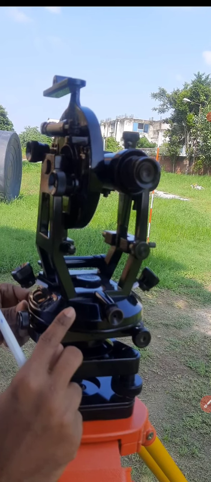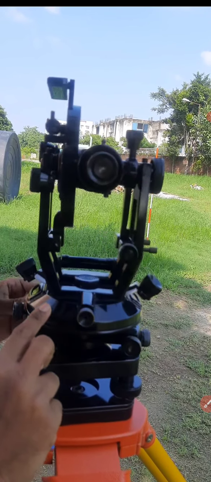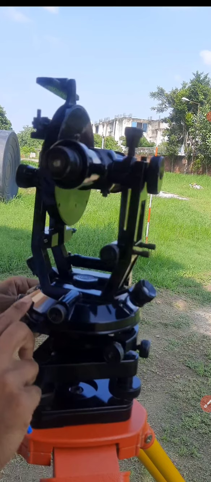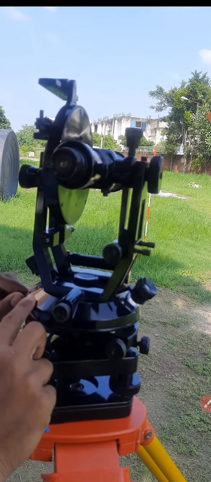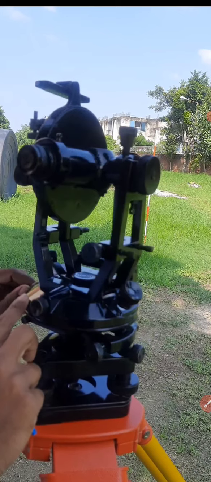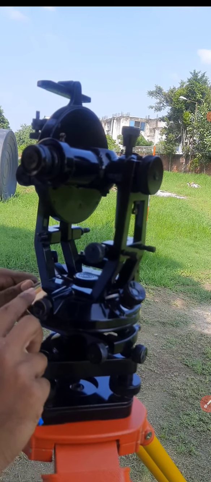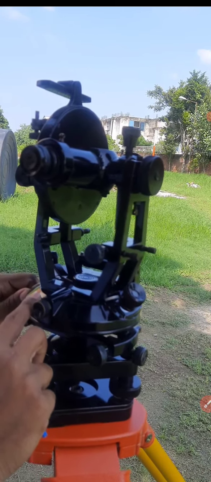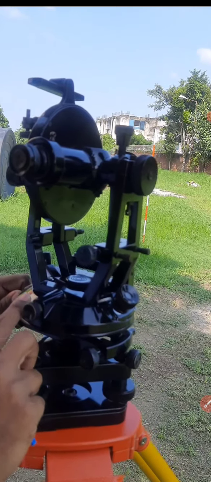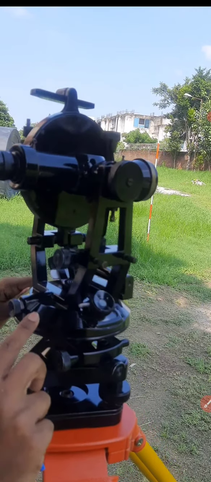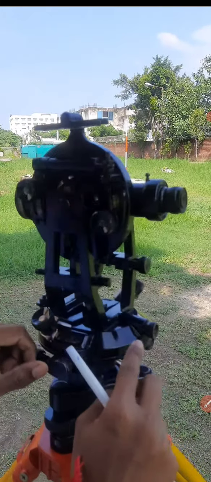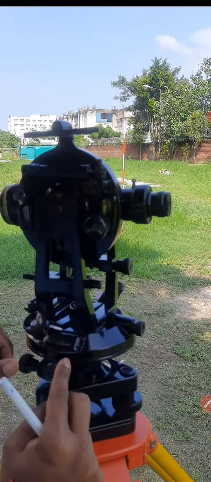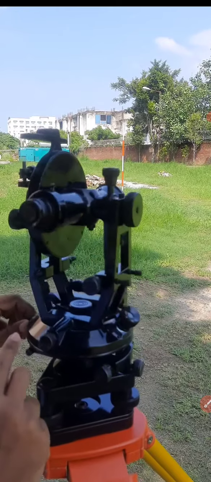Elimination of parallax is done by first placing a white paper in front of the objective, and then sighting through the eyepiece and turning the eyepiece screw in or out until the crosshairs are clearly seen. Then remove the white paper and focus on a distant object, and turn the focusing screw until the distant object is clearly visible. That is the procedure for elimination of parallax.